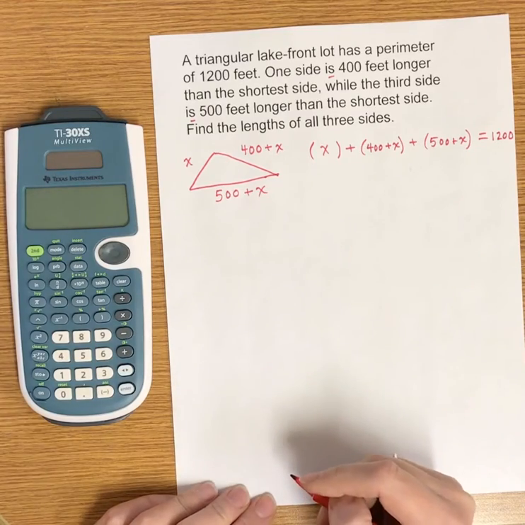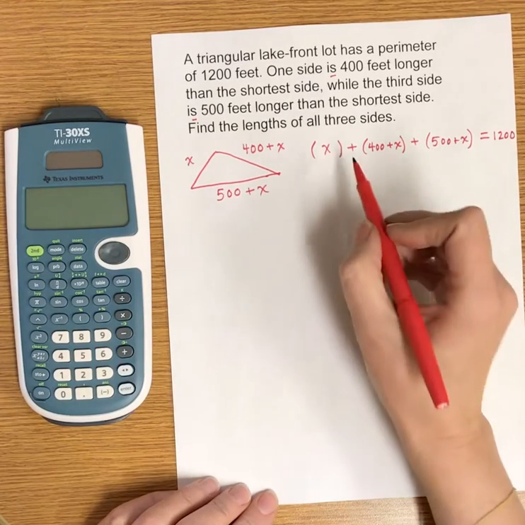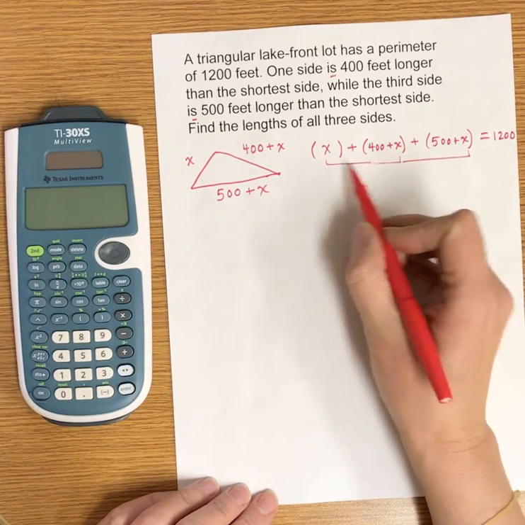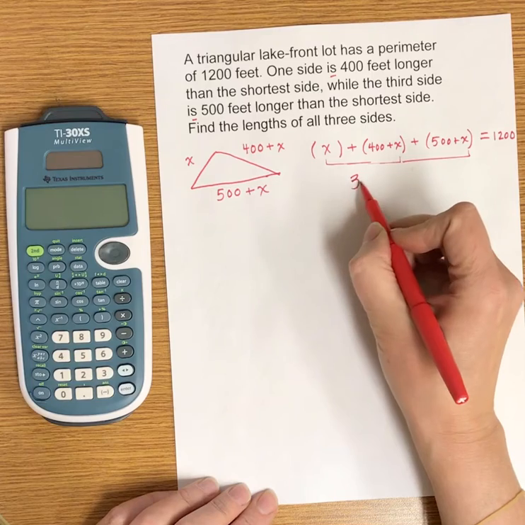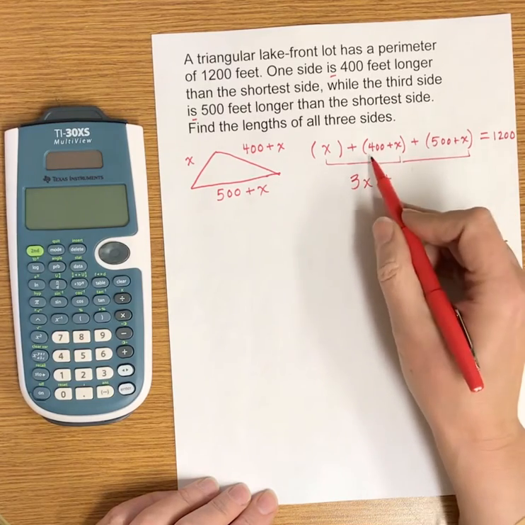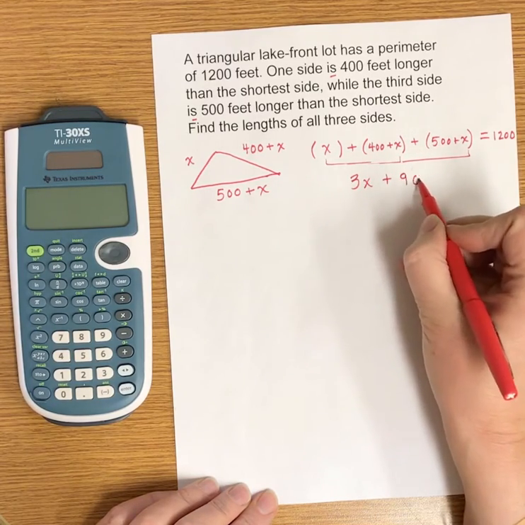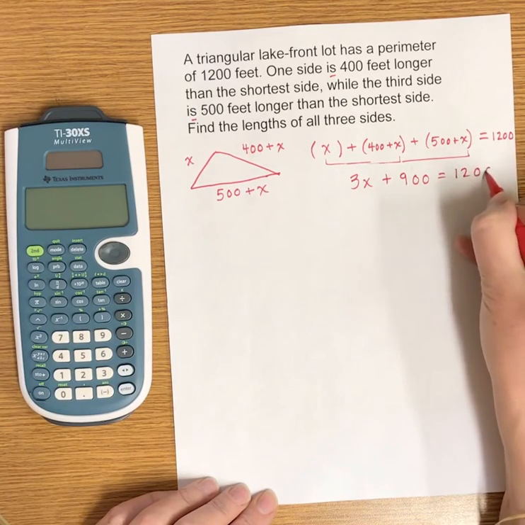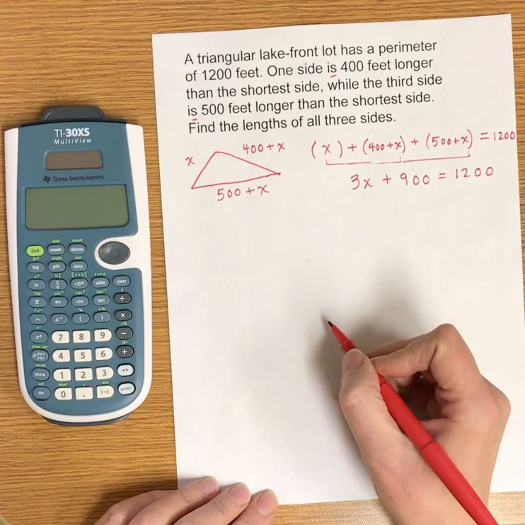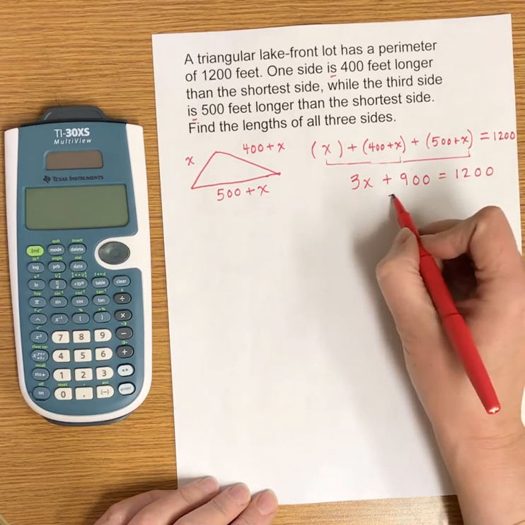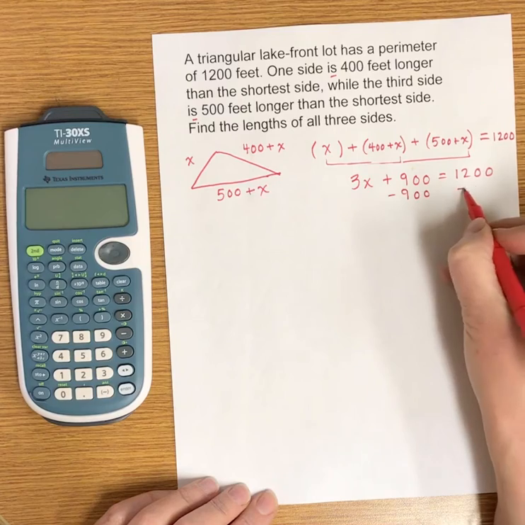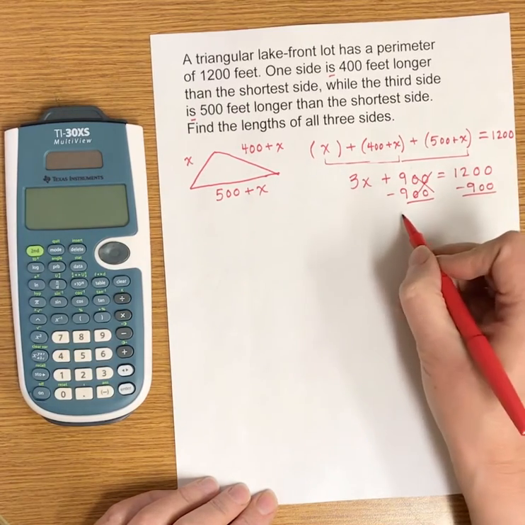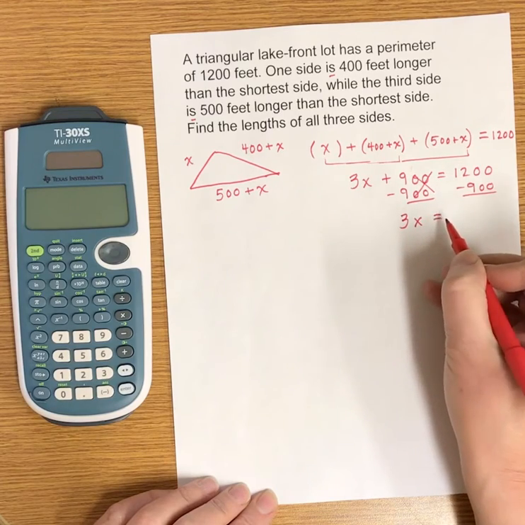Now that we have our equation written, it's time to solve. The first step to solving this one would be to combine our like terms. We have 3 x's all together, and the 400 and 500 add up to 900. So 3x plus 900 equals 1,200. And now to solve, we'll need to subtract 900 from both sides. That will get us a little bit closer to having the x all by itself.